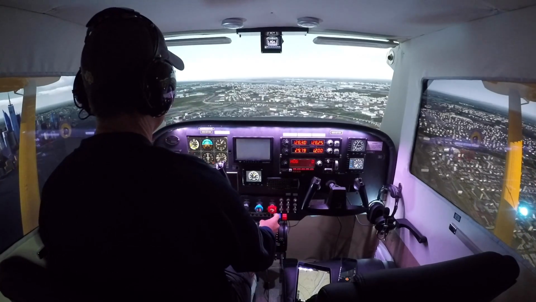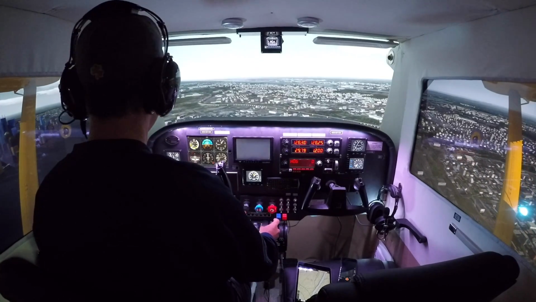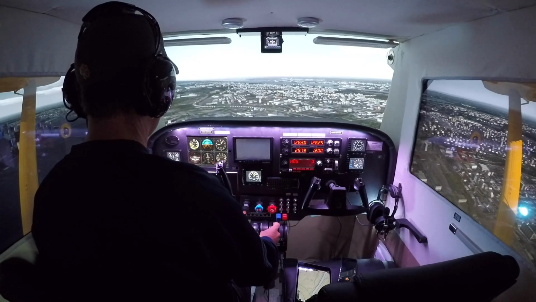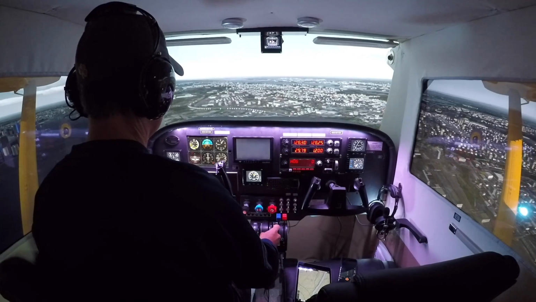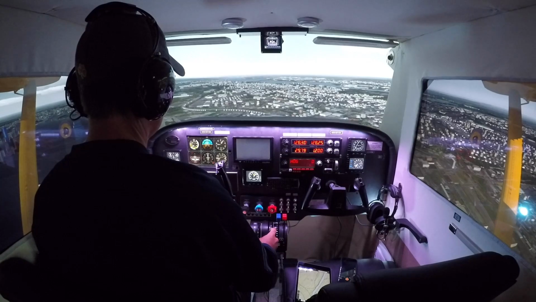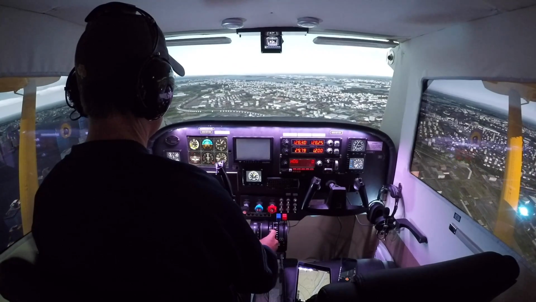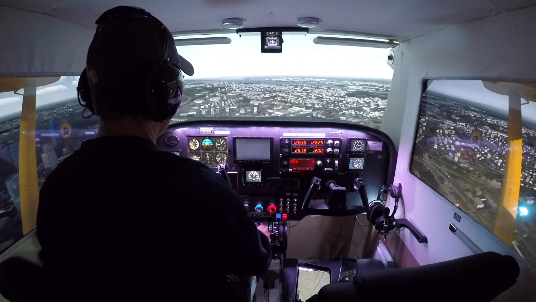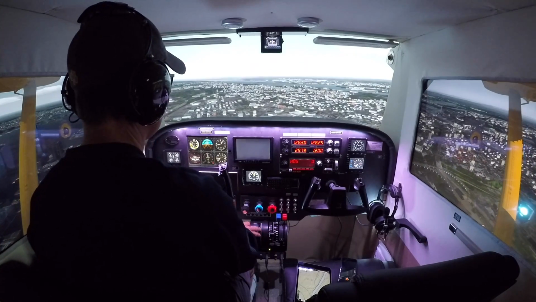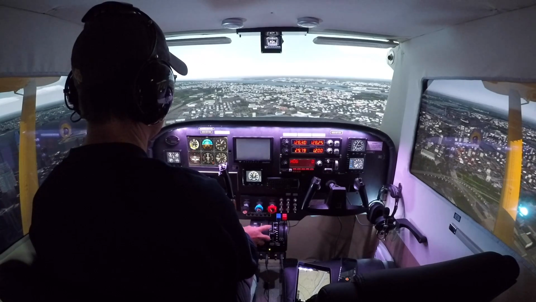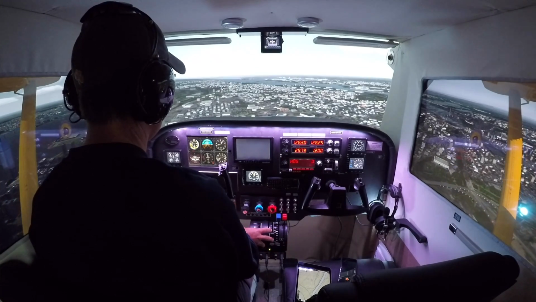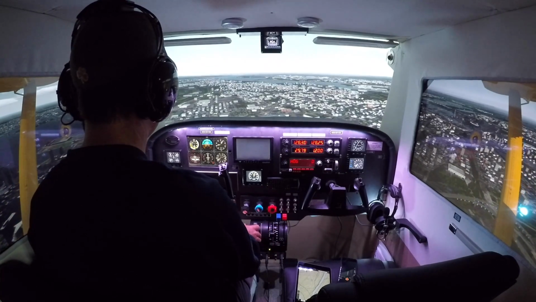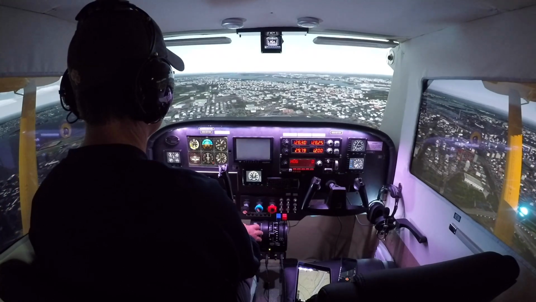Okay, we're going to start getting ready for landing here. Back out of the throttle. Trim the airplane. We're at 100 knots. We'll put in our first notch of flaps.